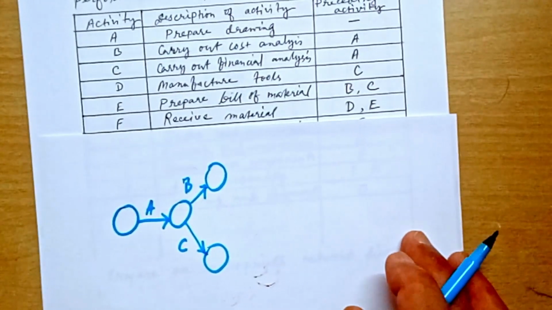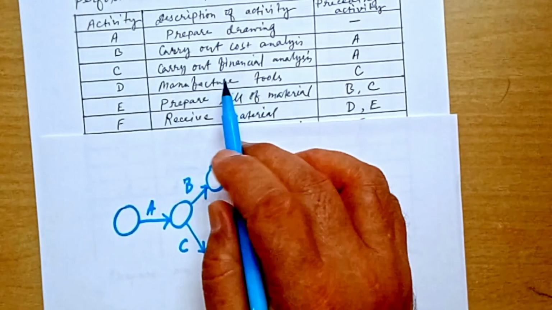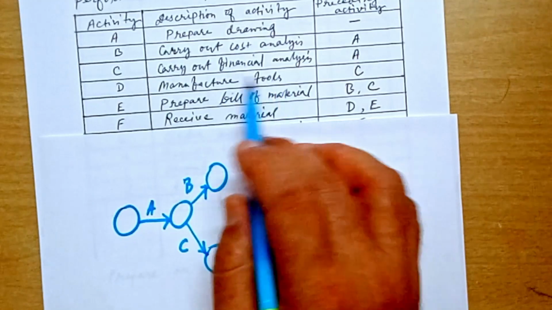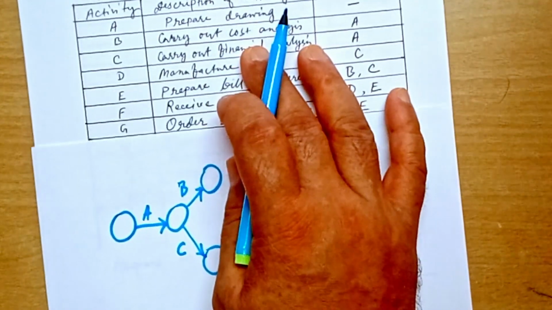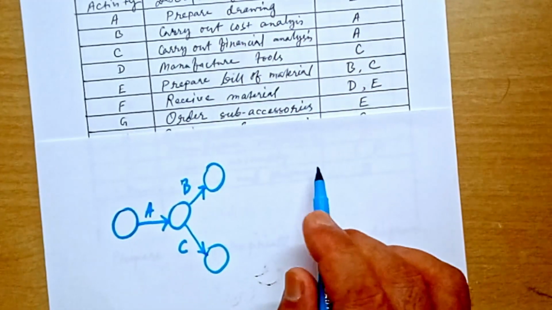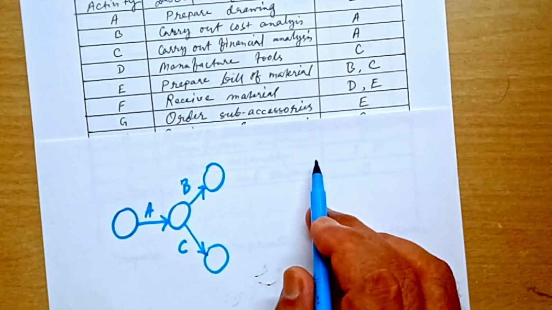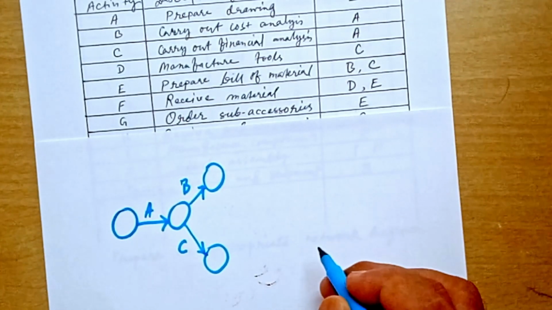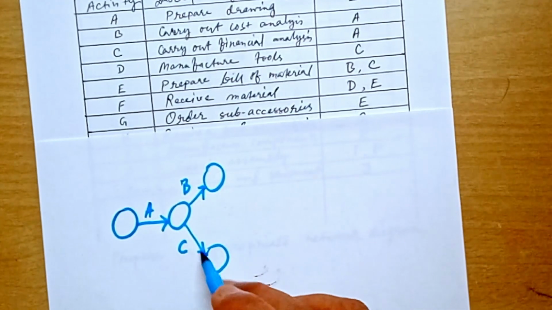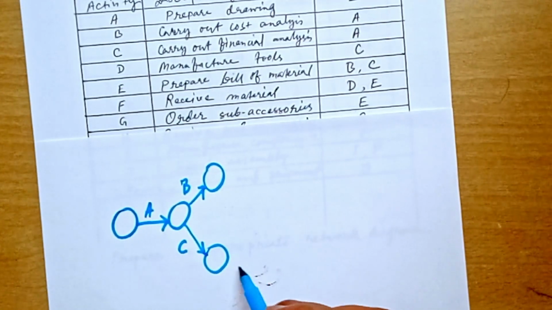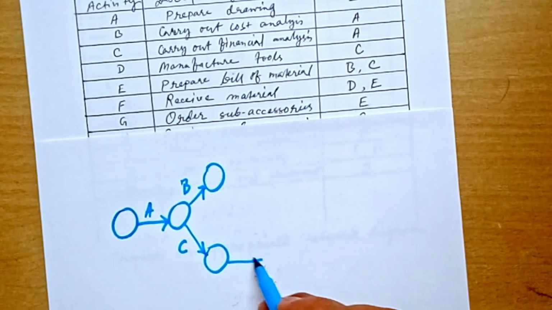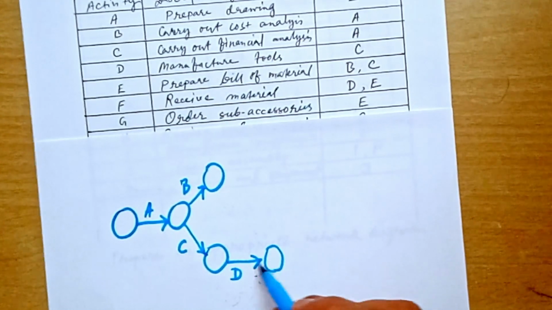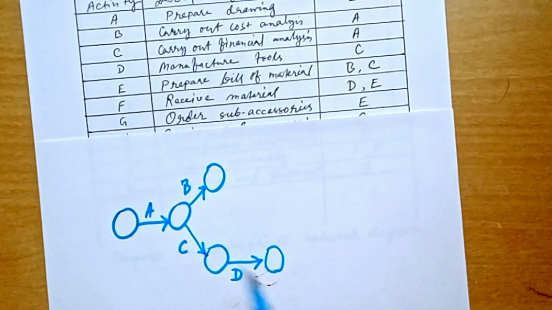And after that, activity D has predecessor C. So this is C, and since D has predecessor C, D must be here. So activity D has predecessor C.